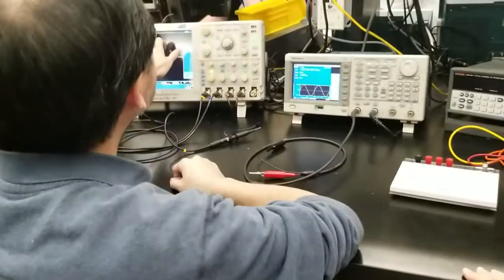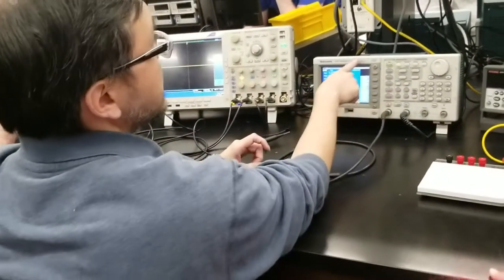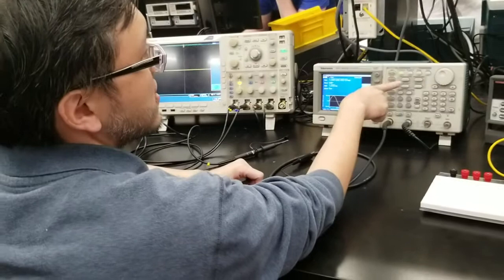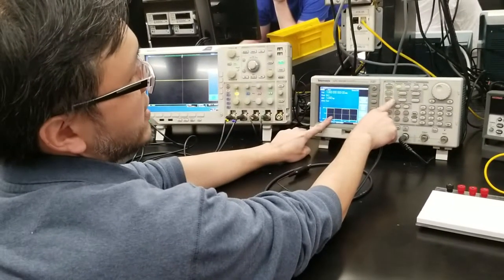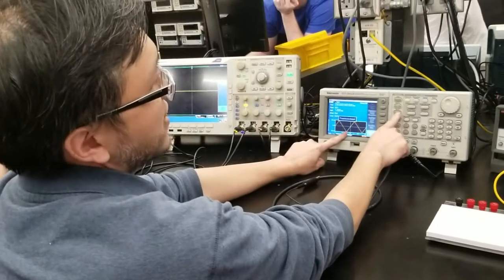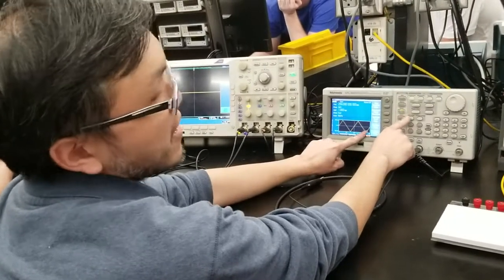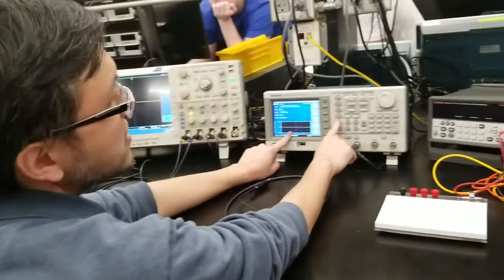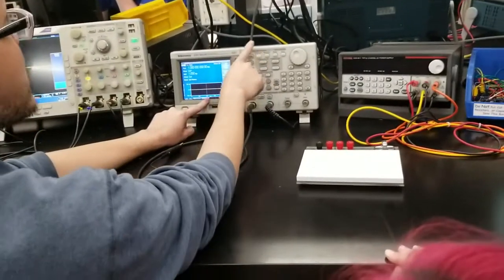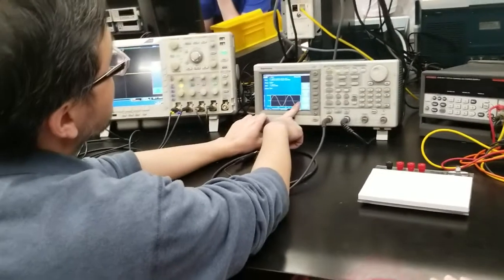Function generator and oscilloscope. A function generator, of course, generates functions: sine function, square function, triangular function. You can also generate arbitrary functions, which means you have to submit a waveform to it. Okay, let's go back to the sine wave.